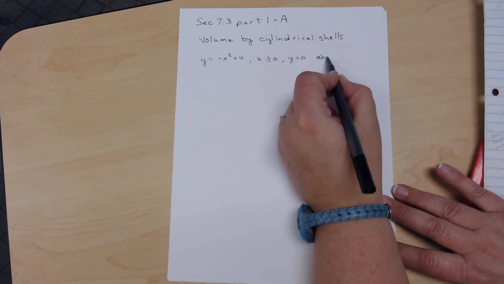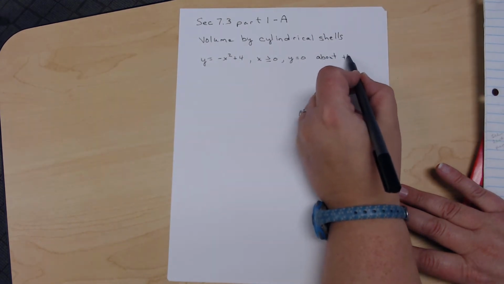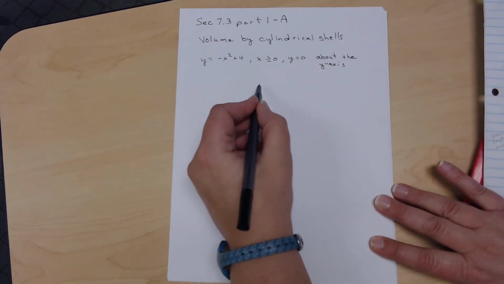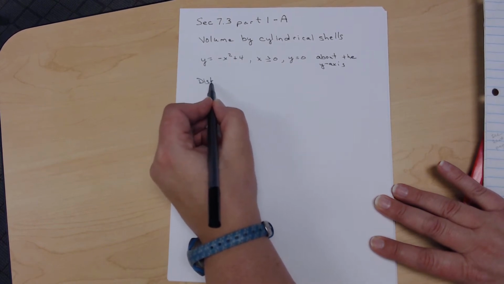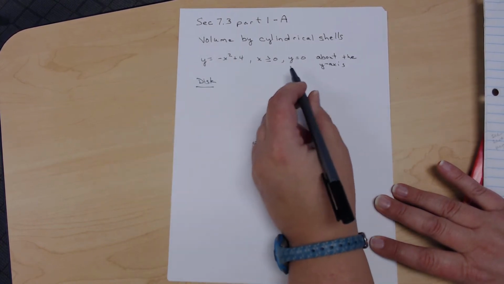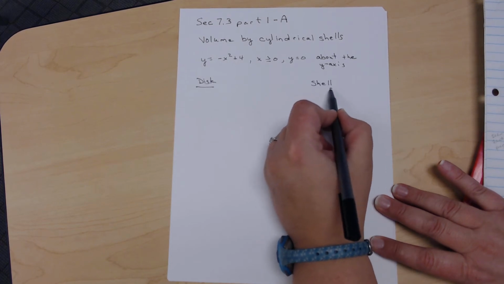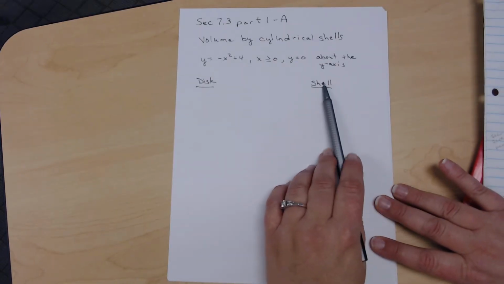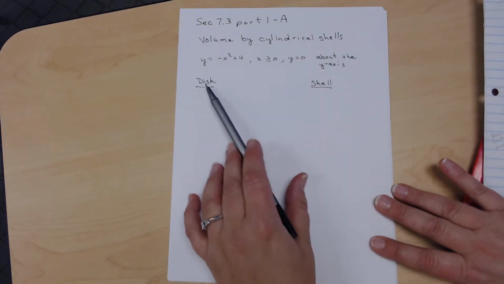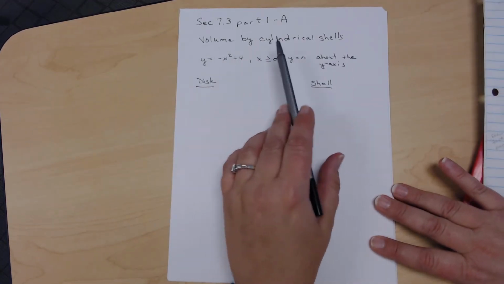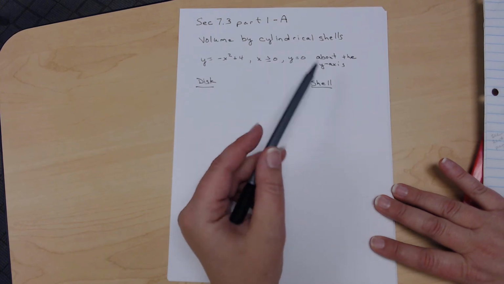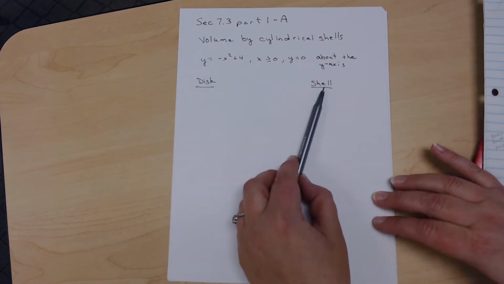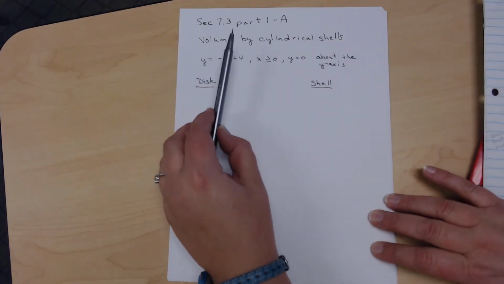And we're going to go about the y-axis. We're going to try to compare these. We're going to do the disk method, which we've been doing, and now we're going to do the cylindrical shell method. Keep in mind that both of these, if we took the time to do both, would give us the exact same answer. We're doing the same thing, just a different method. Last section was the disk method, and this is the shell method. But in the end, it gives you the exact same volume.